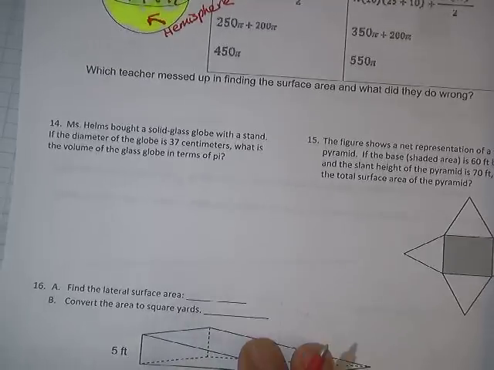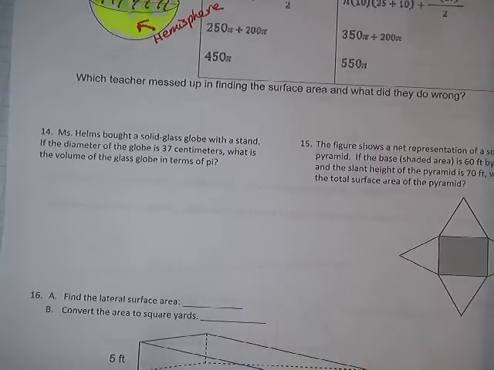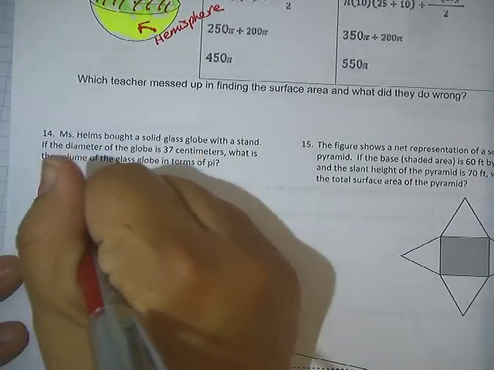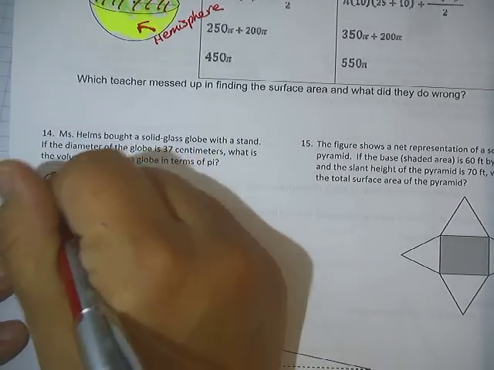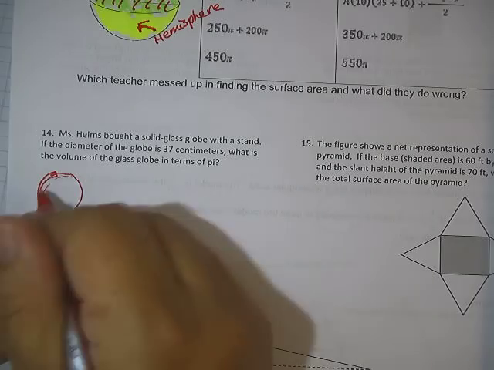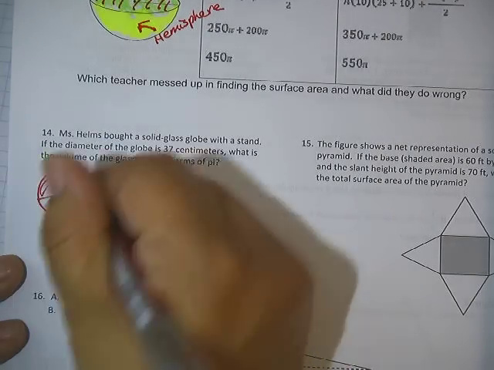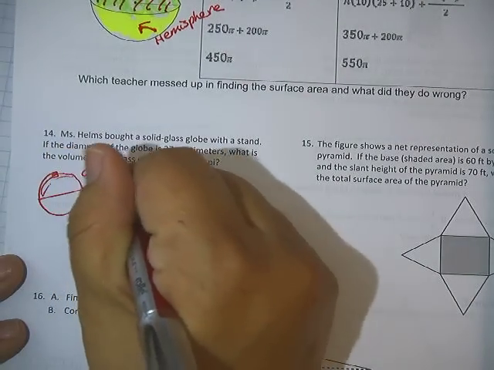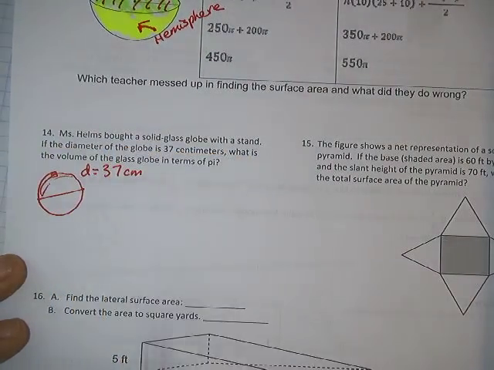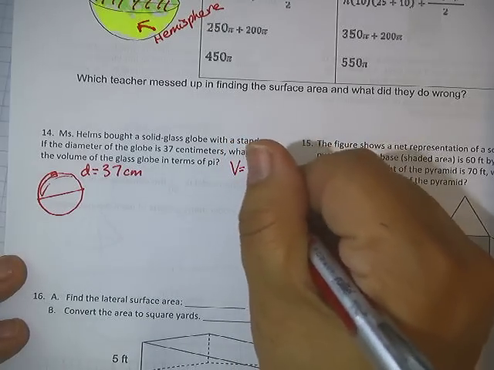Moving on to problem 14. Miss Helms bought a solid glass globe with a stand. If the diameter of the globe is 37 centimeters, so this is a globe, a ball, all shaped and curvy, and the diameter straight across is 37 centimeters. They want to know what is the volume in terms of pi.